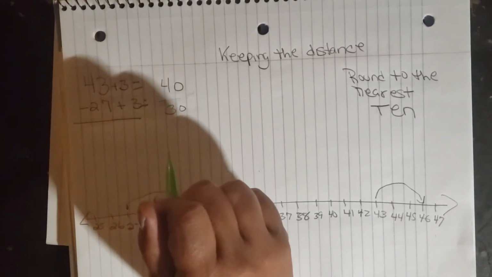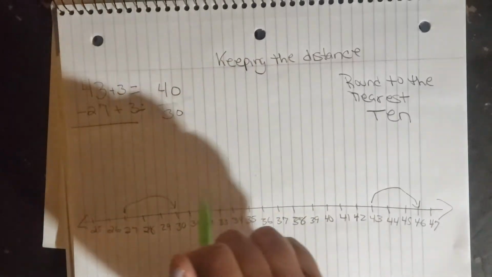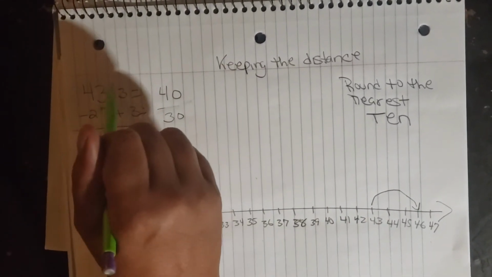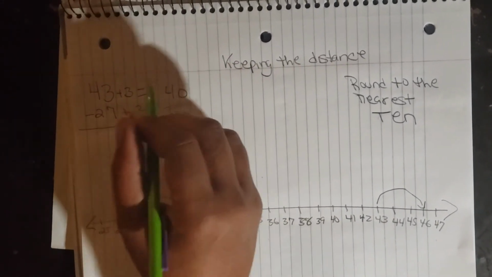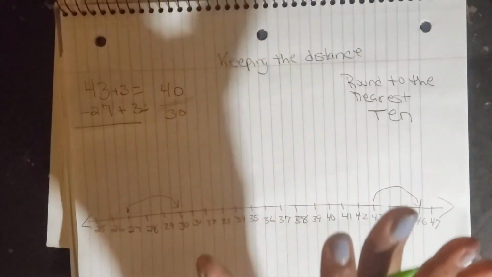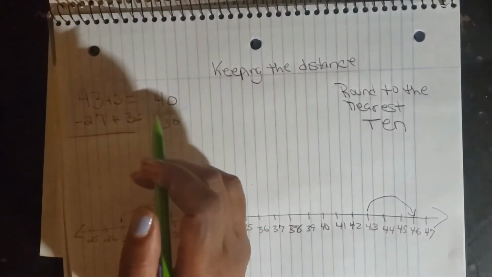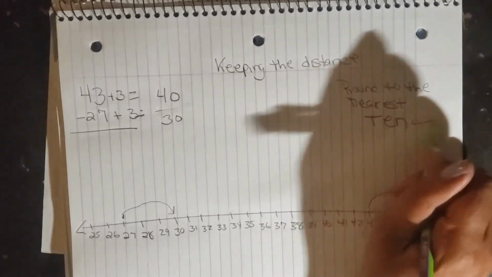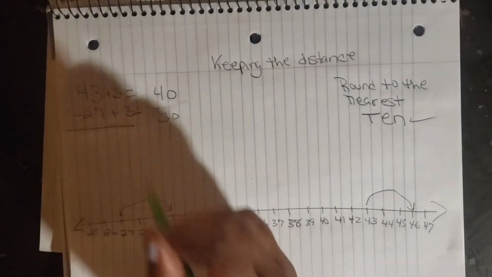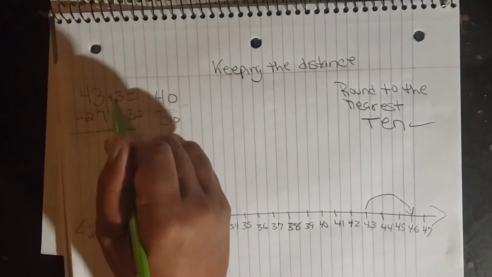So this serves a purpose not only of rounding to the nearest 10, but it also shows addition. So the students get to learn 3 strategies here. We get to learn nearest 10. We get to learn adding.